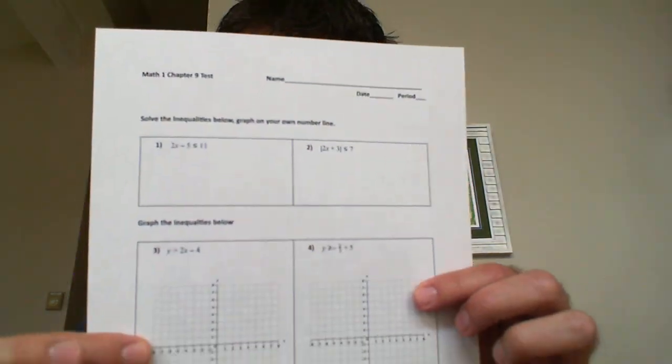Guess what? This is Sensei, and we are actually going to be reviewing the Chapter 9 test. All right? This is for my Math 1s. Look, here it is right here. Woo!